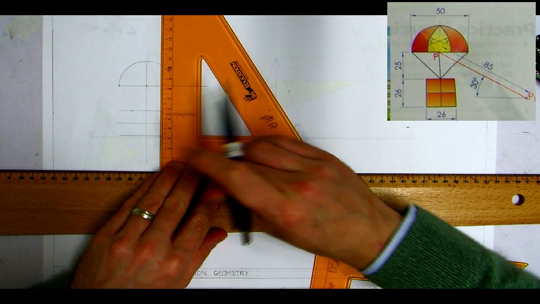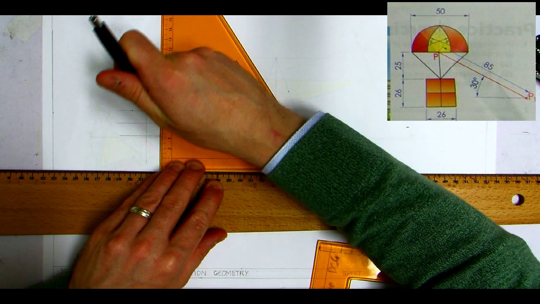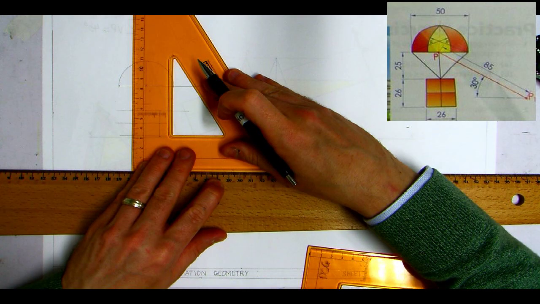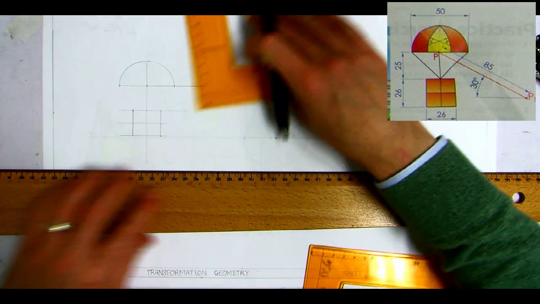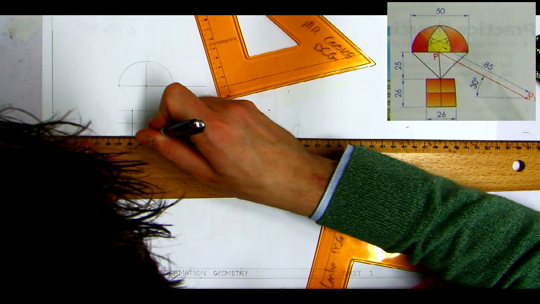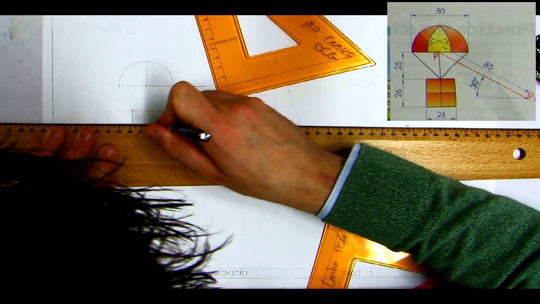again, construction lines are fine, so keep everything in light pencil to start with, and then we can fill in the heavier detail as we know it is the finished details.